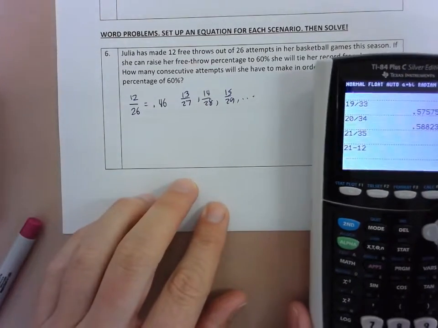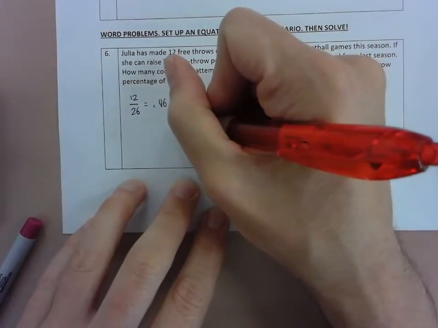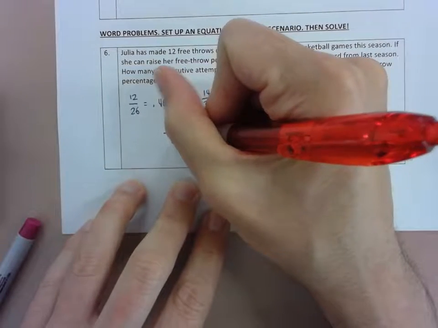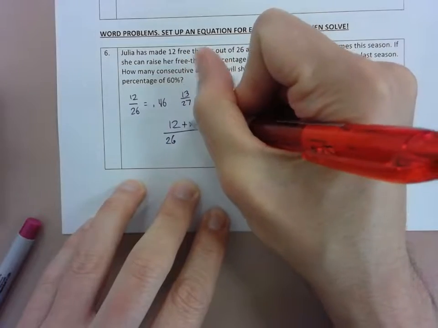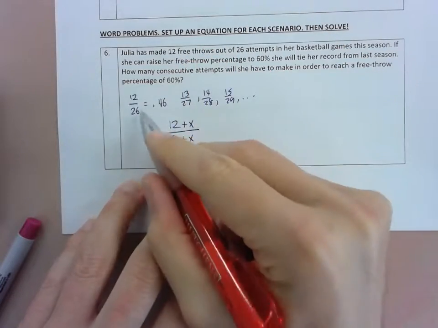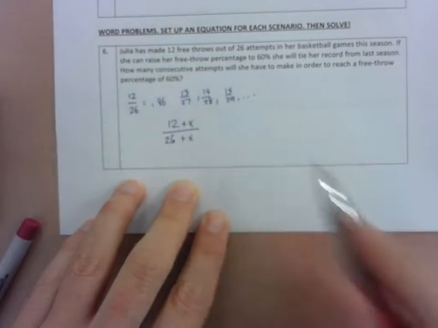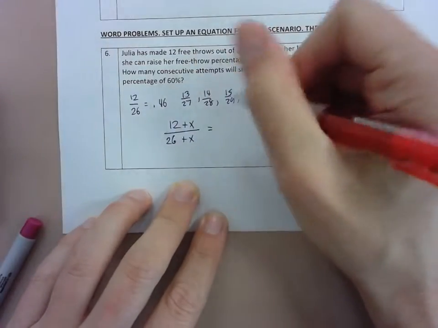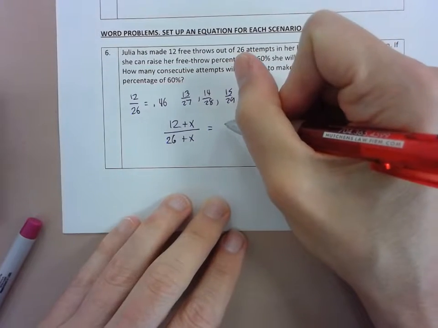Now, here's how you write that as a problem, okay? You would do 12 out of 26, but we're going to add x, because remember on the bottom, I'm just adding the same number as I am the top. So the denominator and numerator are going to both have an x added to them. And I want that to be equal to 60%. Well, 60% is 60 out of 100, or you can think about it as 0.6.